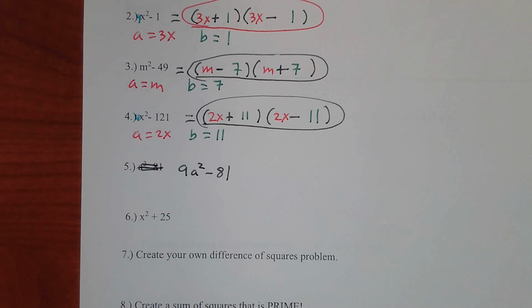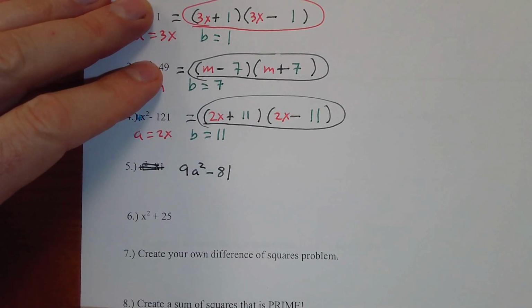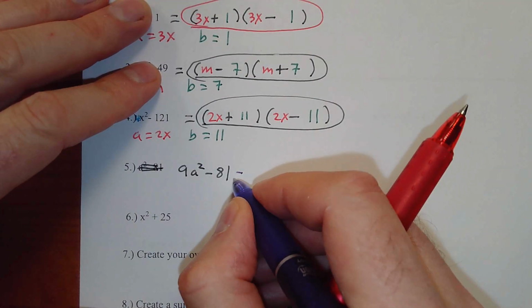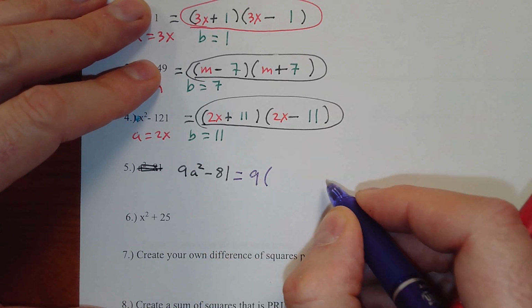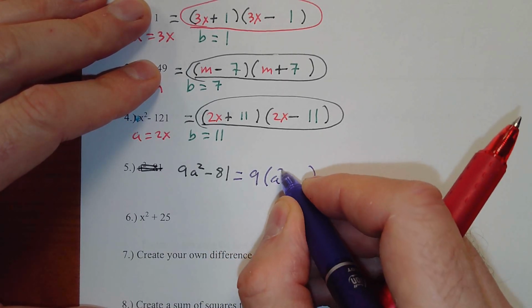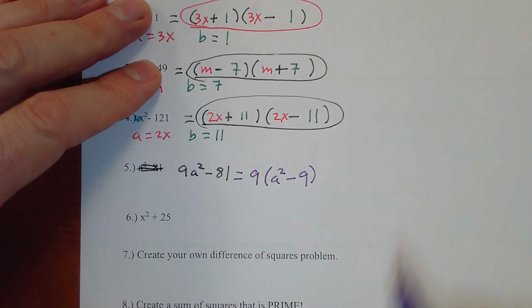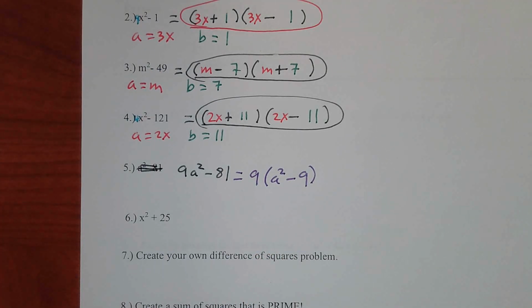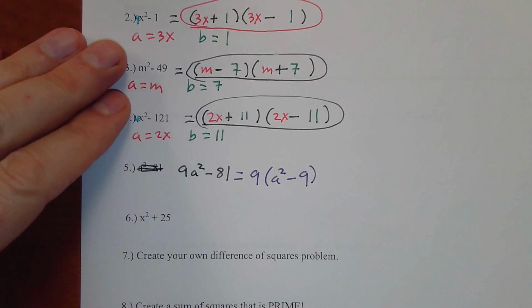But notice they have a common factor of 9. So actually, I want to factor out that greatest common factor first. And now I'll break down the stuff inside the parentheses using our difference of squares.